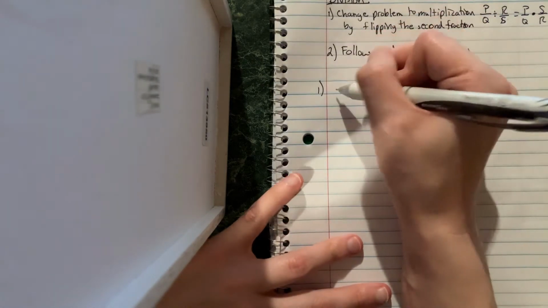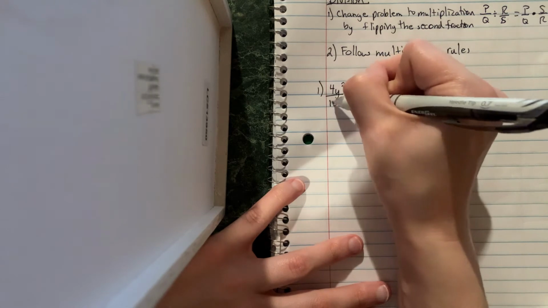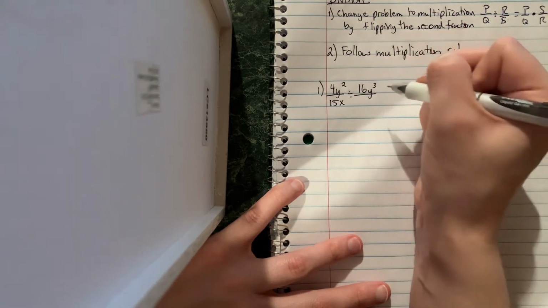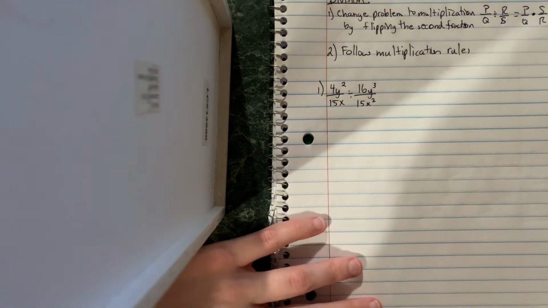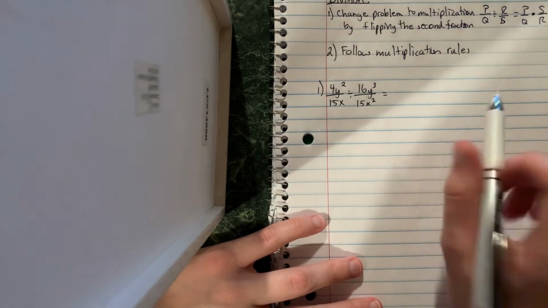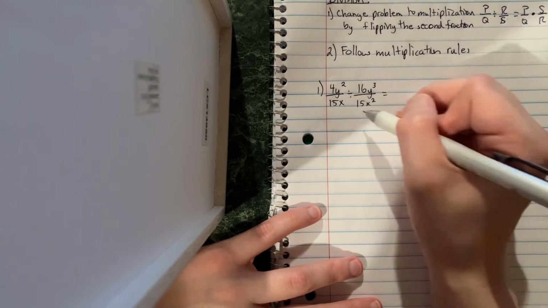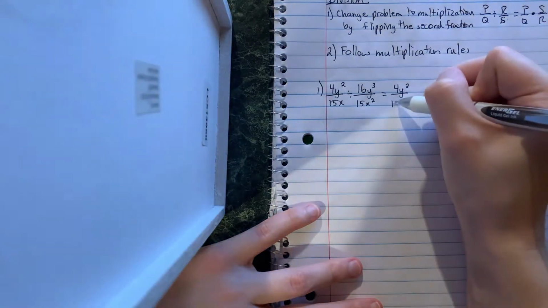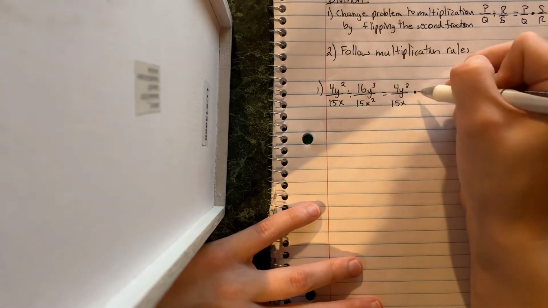So same situation can happen with this. So 4y squared over 15x divided by 16y cubed over 15x squared. So same thing needs to happen that we just did in the steps up here. This part will stay the same, but we want to change this into multiplying. Don't start dividing or factoring out anything just yet. So we leave our first fraction the same. Okay, then change to multiplication.